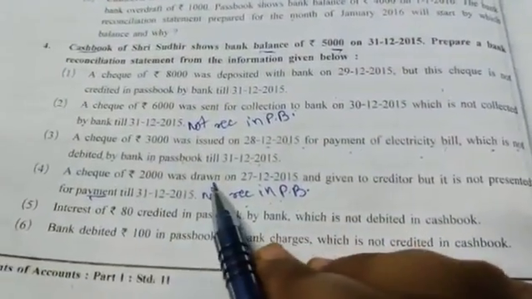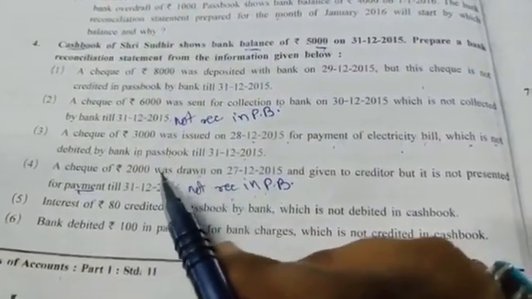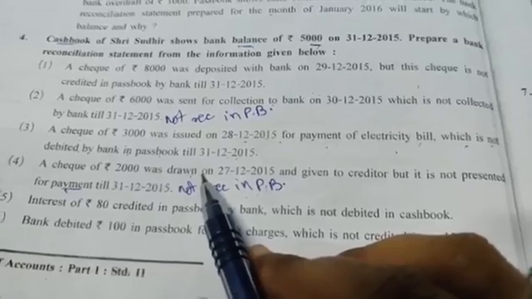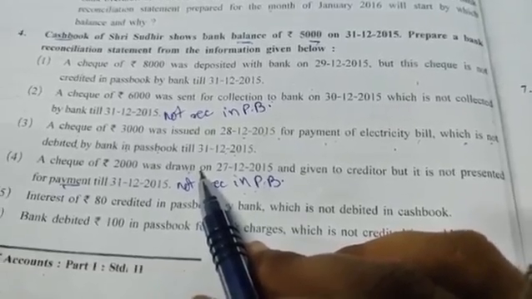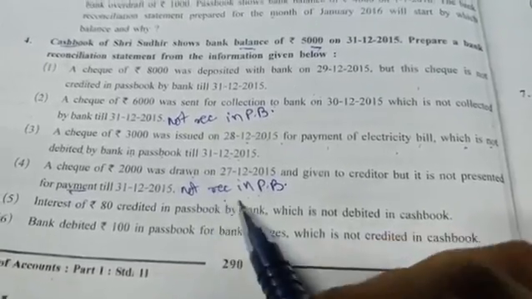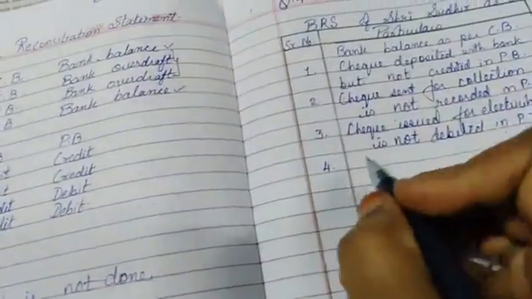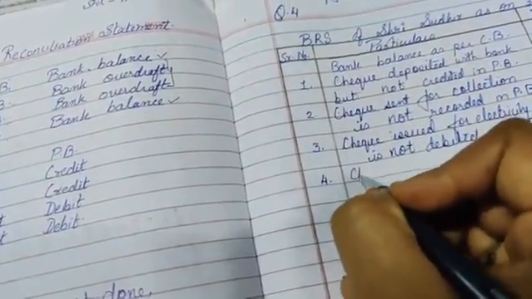Fine. So here what you will remember, see check drawn. You can remember like this also. See, you are giving a check, so from your account money will go. When from your account money is going, so in passbook it is debited. Okay, so here in passbook it will be debited. Clear?